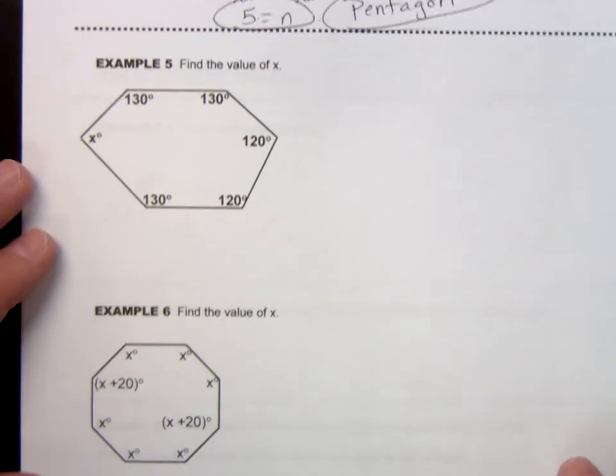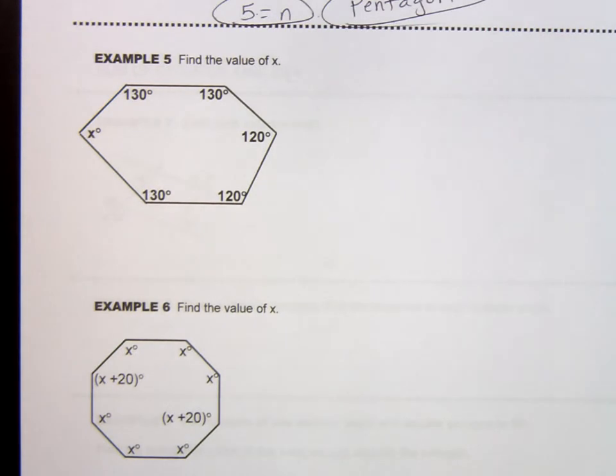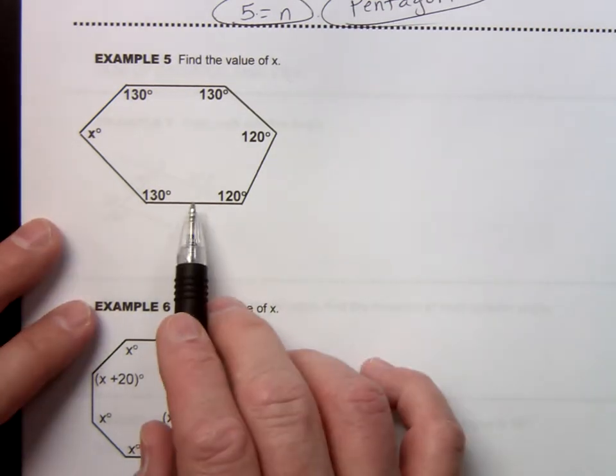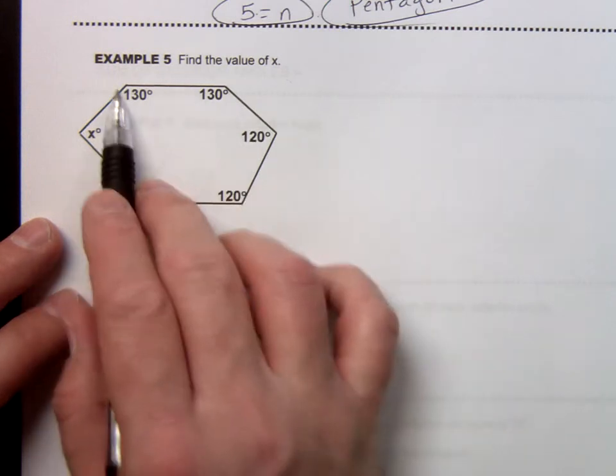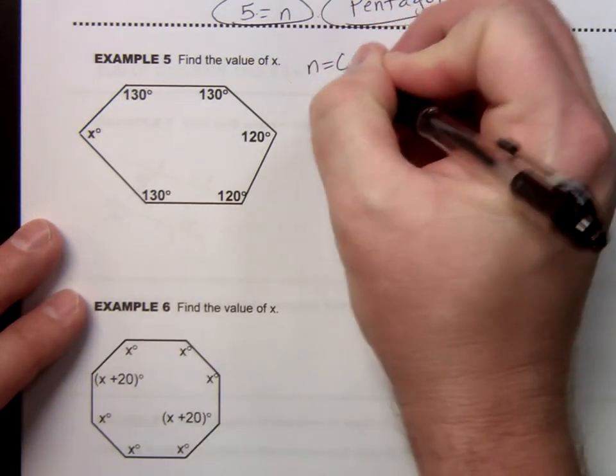Alright, let's look at example 5. Find the value of x. Alright, well, I see, how many sides do we have? 1, 2, 3, 4, 5, 6. There are 6 sides. This is a hexagon.